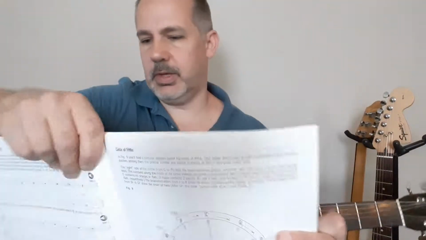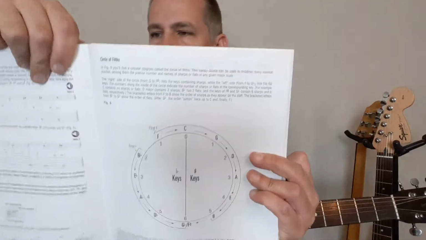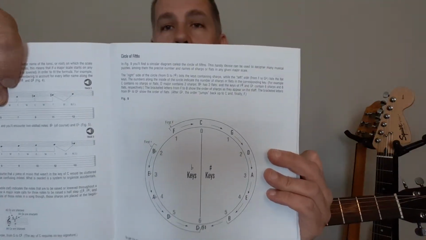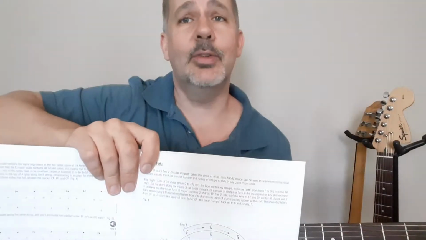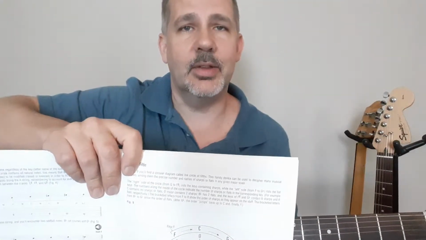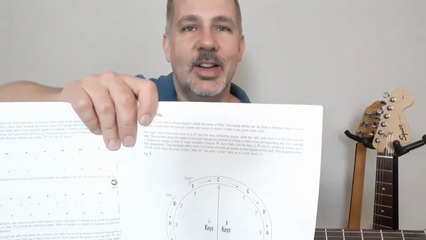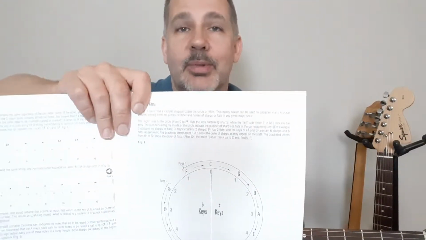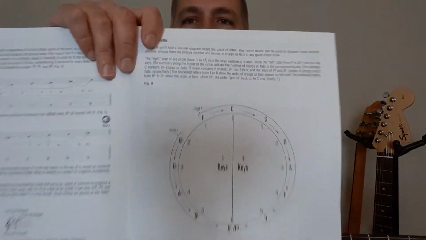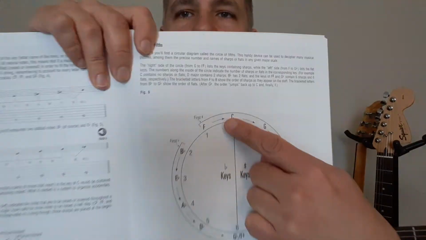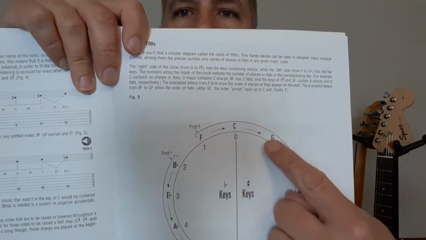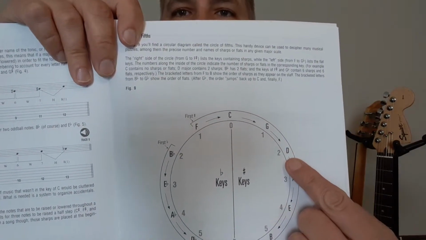There is a thing called the circle of fifths. This is music theory. This is Hal Leonard's guitar method. I haven't really used the book. I just bought the book and I haven't really used it. It's kind of sad. But I have a lot of books like that I need to go through and maybe brush up on some stuff for myself. But here we have the circle of fifths. At the top, you have a C, and then you have a G, and then you have a D.